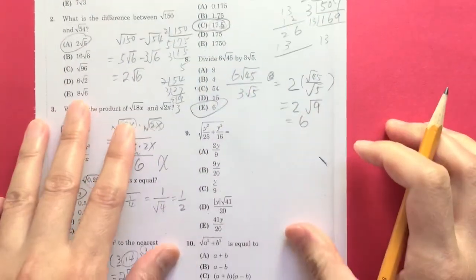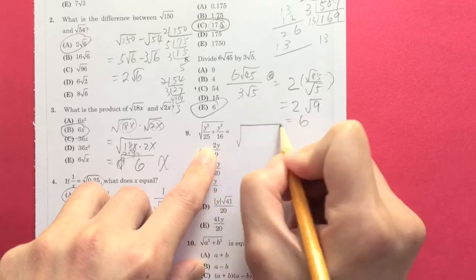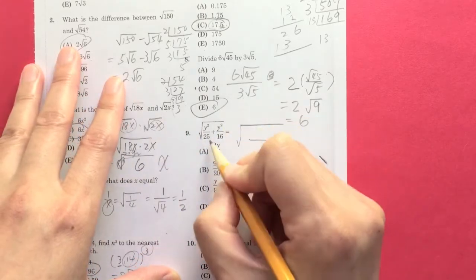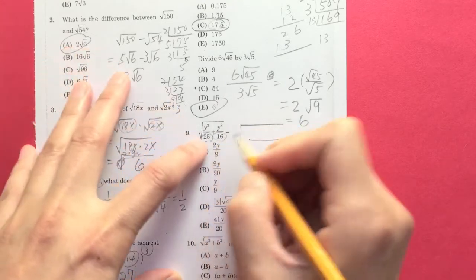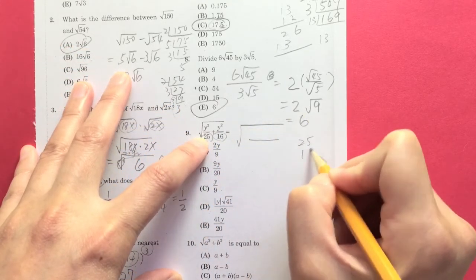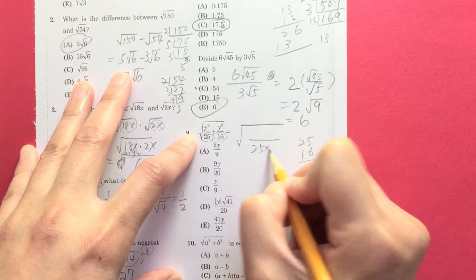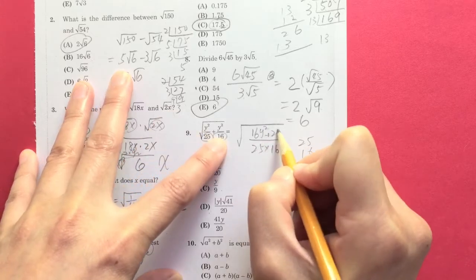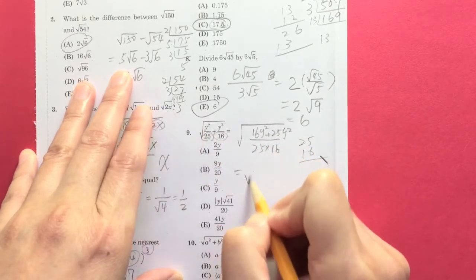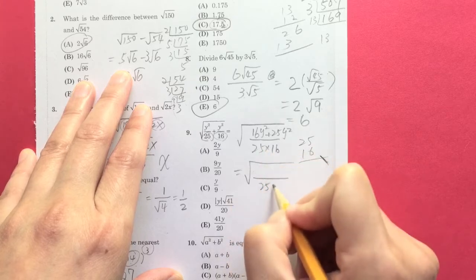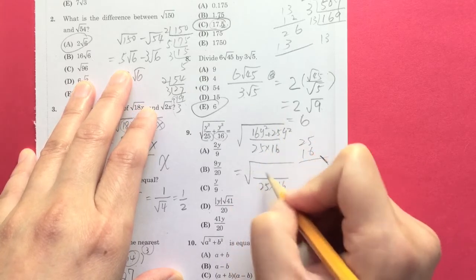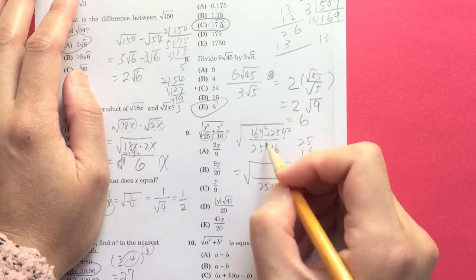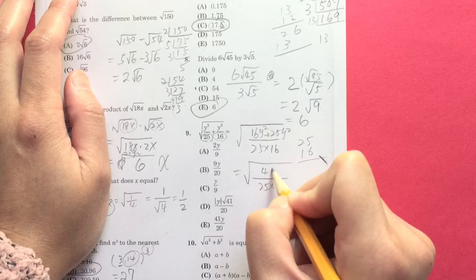E. Okay, number 9. In this case, you have to do the common factor first. So let's just use this. This is 16y squared plus 25y squared. I'm not going to figure out this number because later we're going to do square root anyway. So 16 plus 25 is 41y squared.